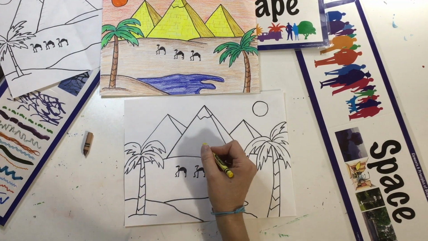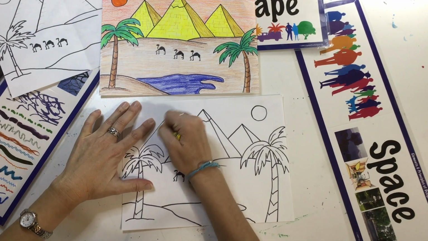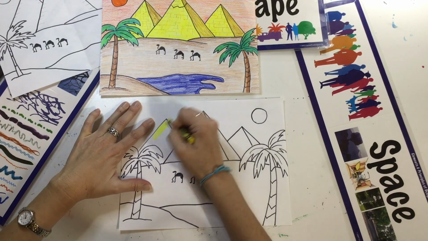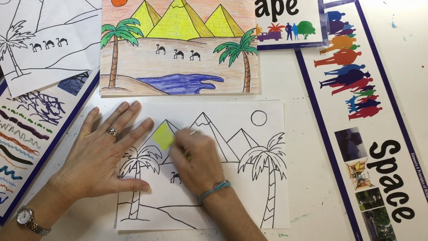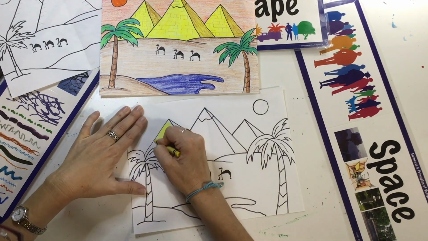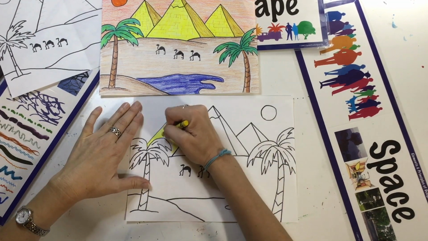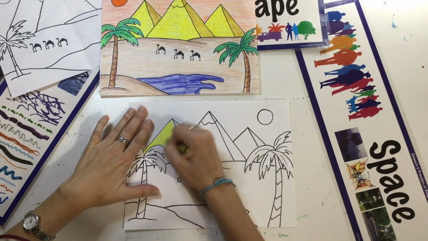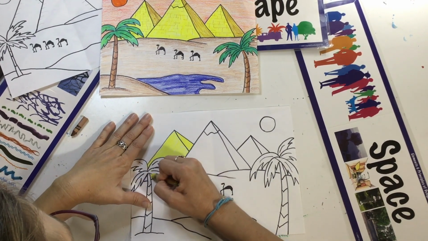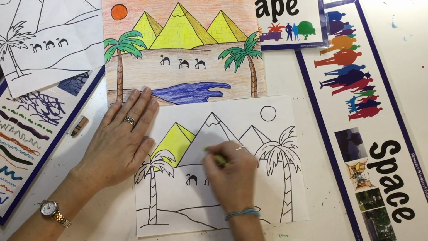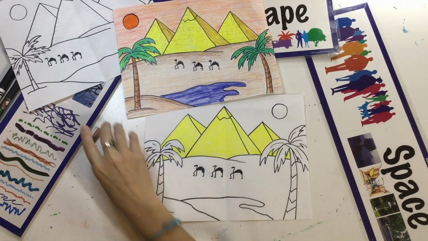You're going to add a layer of yellow to all 3 pyramids. Okay? You're practicing how to color in one direction. As much as you can in one direction. Okay, when you get into the little parts and the curvy parts, curve a little bit, but mostly color in one direction. Put a layer of yellow on all the parts of your pyramid, both sides of your pyramid and up here on top.